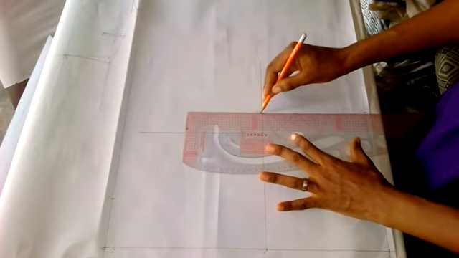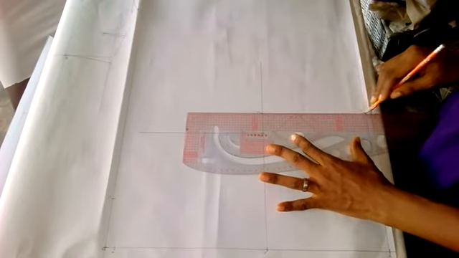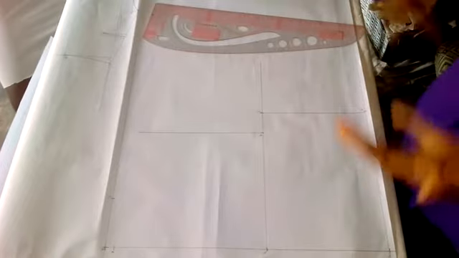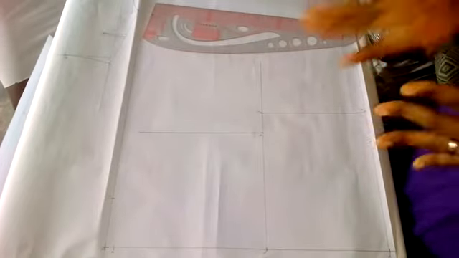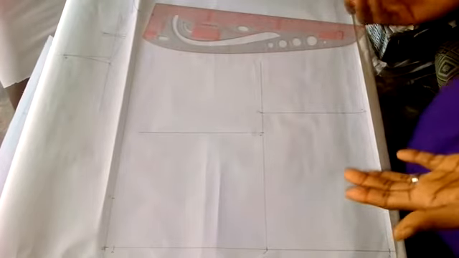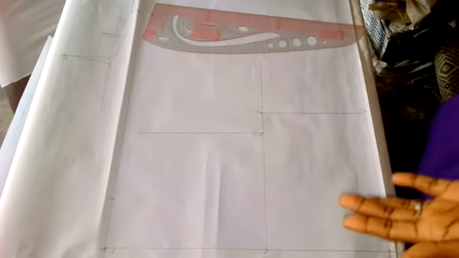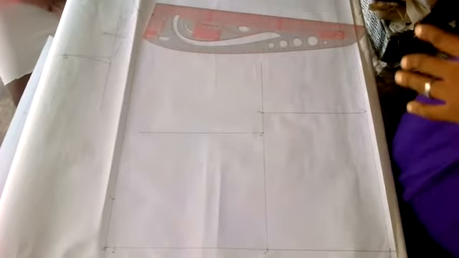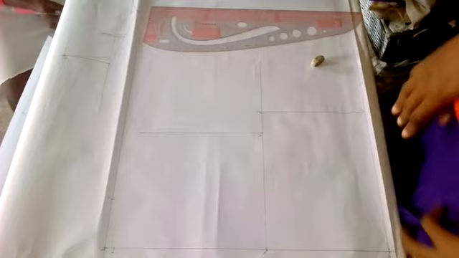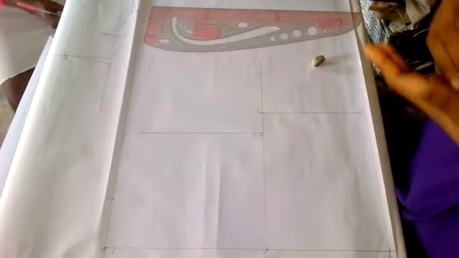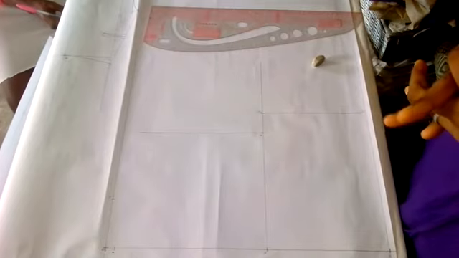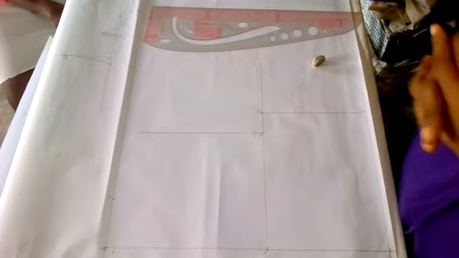Are we good? Do you understand what I did? That is 7.5, which is a quarter of the waist, plus half inch for ease allowance, plus 1.5 inches for that width. Are we good? Remember, this is the beginner's class, so I'm making it so simple and comprehensive so you can easily understand it at least for the first time.